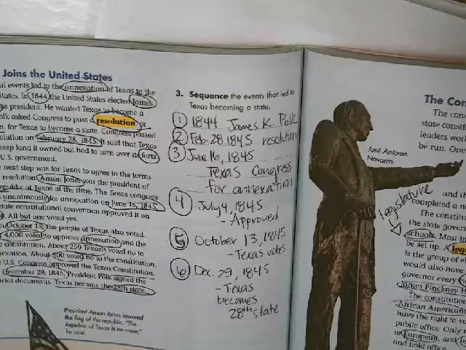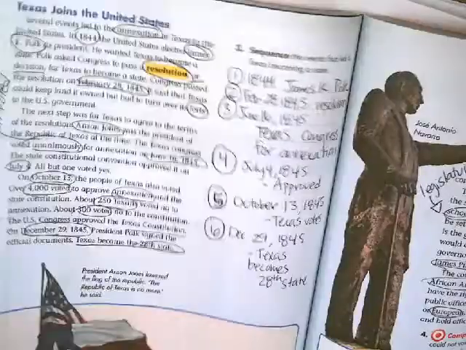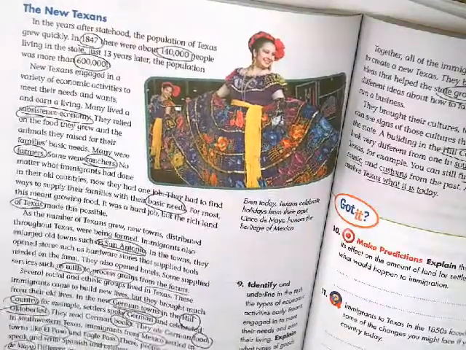For social studies, we did take our quiz. So again, it was page 218 on My World to page 224.